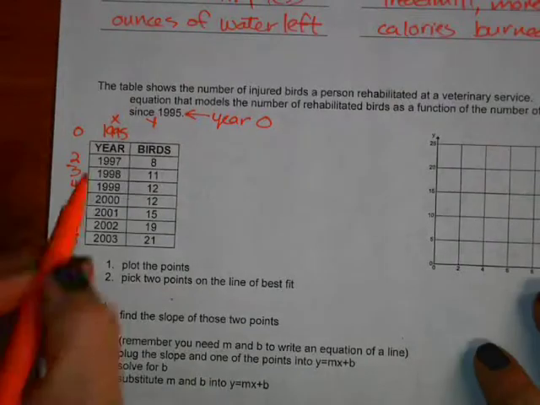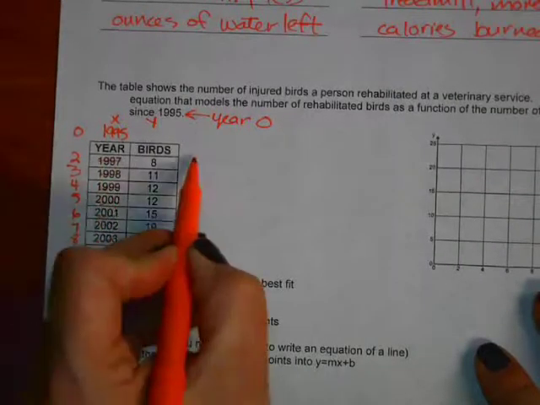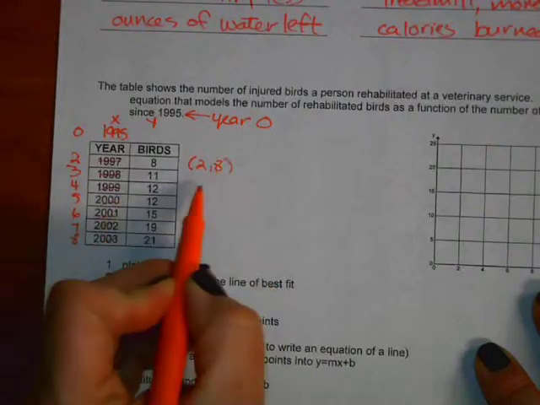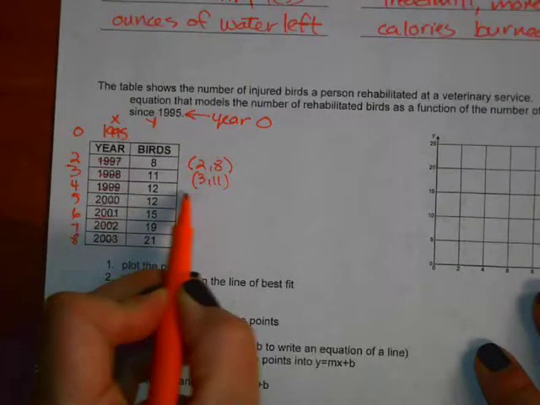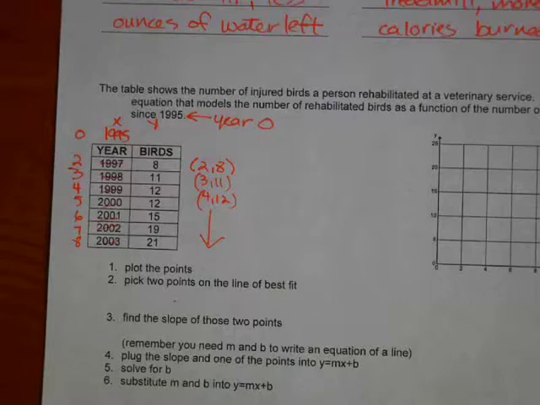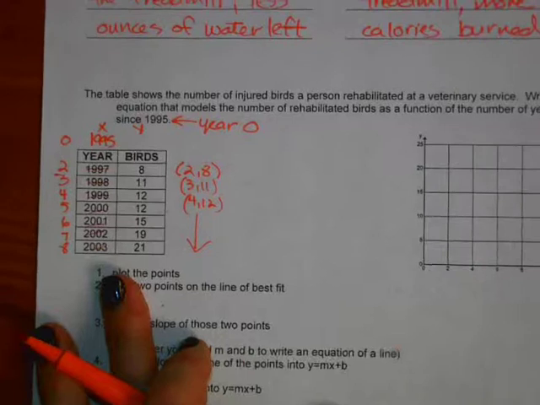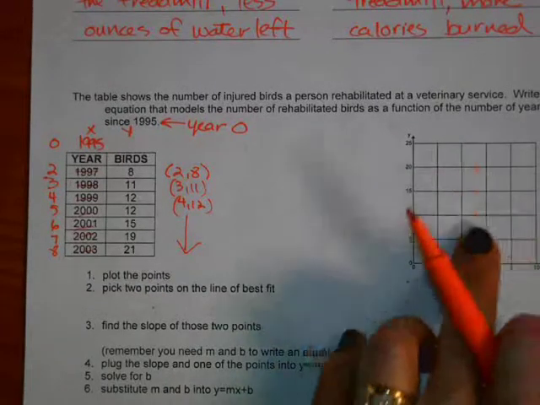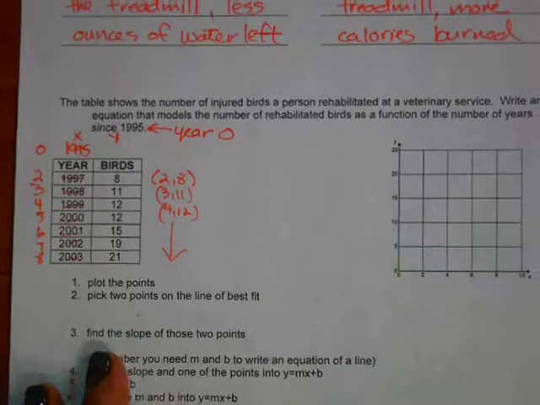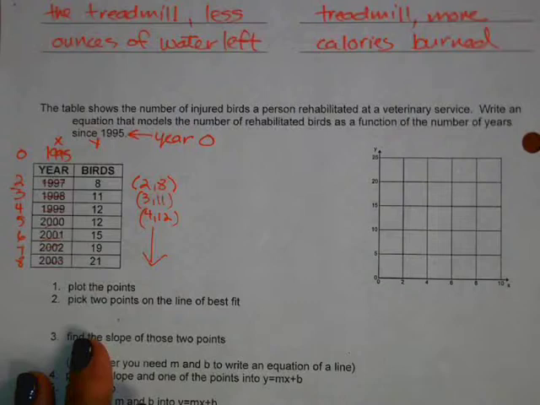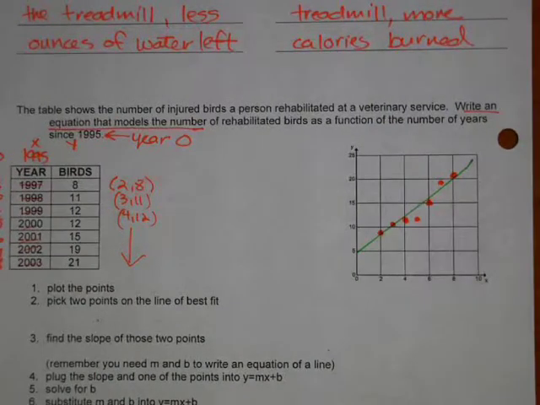So that means that my ordered pair, instead of using this, I'm going to use 2, 8, 3, 11, 4, 12. Do you see where I'm getting these? 97. So over here, I want you to take a minute to very carefully plot those points as close as you can think where they should be. Okay? Yours might be a little different than mine. I know that's the way it is.